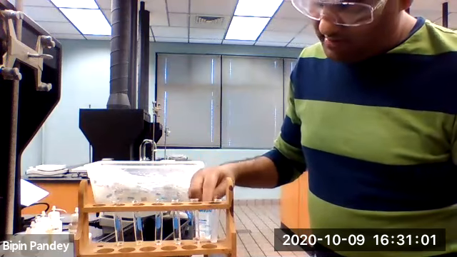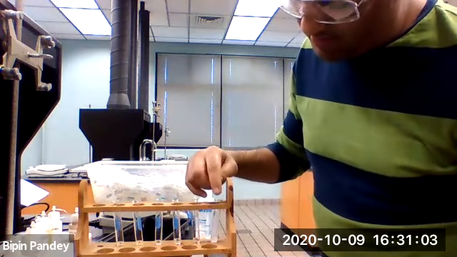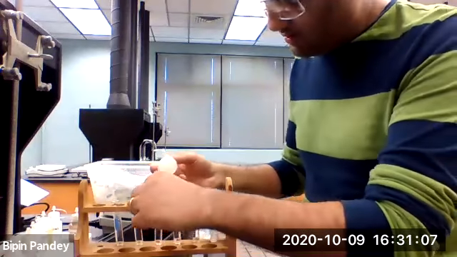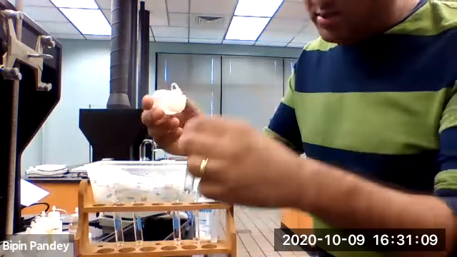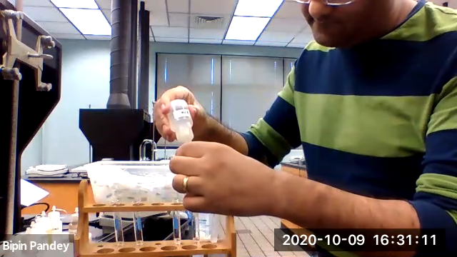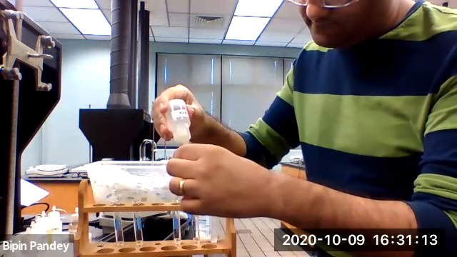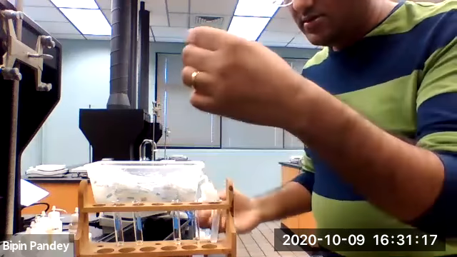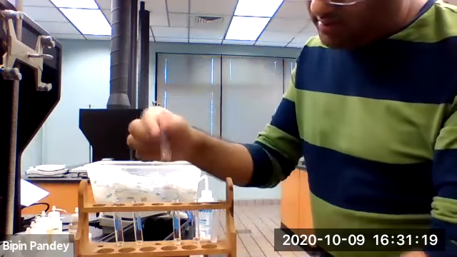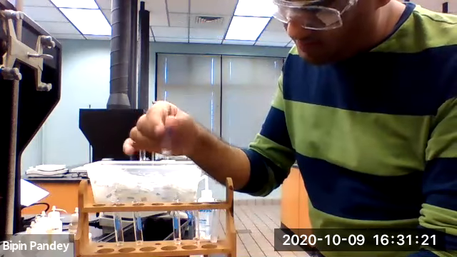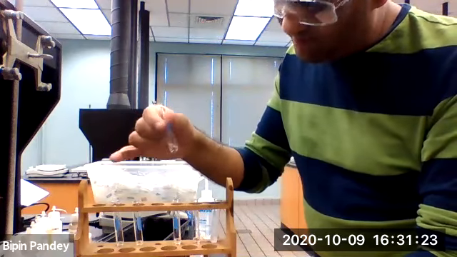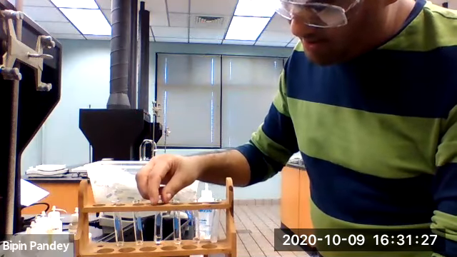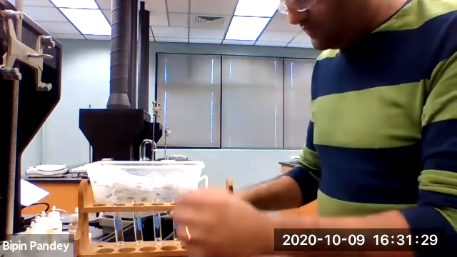If they have sulfate, then this would behave something like that. Let's add the strontium nitrate and see what happens with our unknown. This is unknown A. Unknown A, no reaction, it's clear, nothing happened. So it is definitely not sulfate for the anion in unknown A.